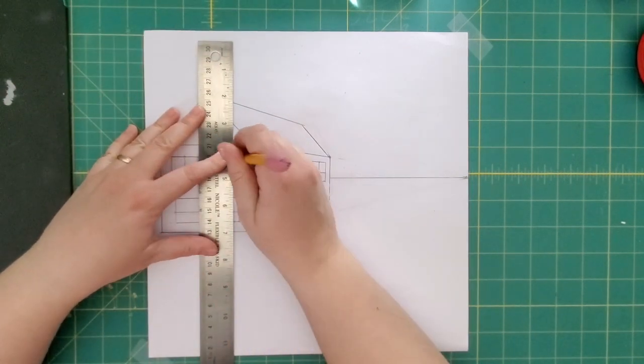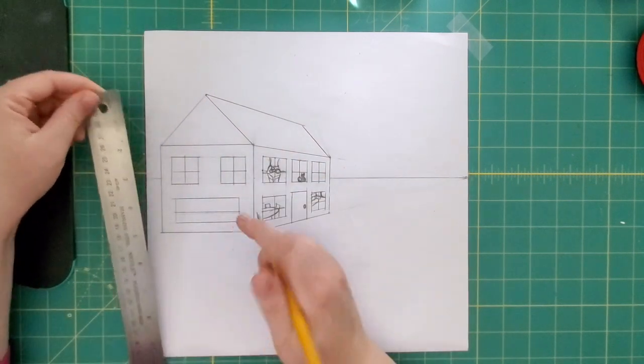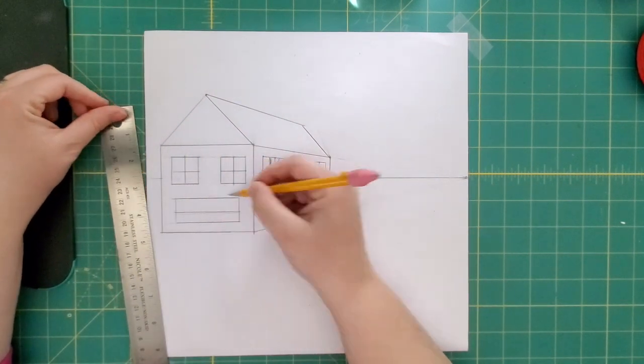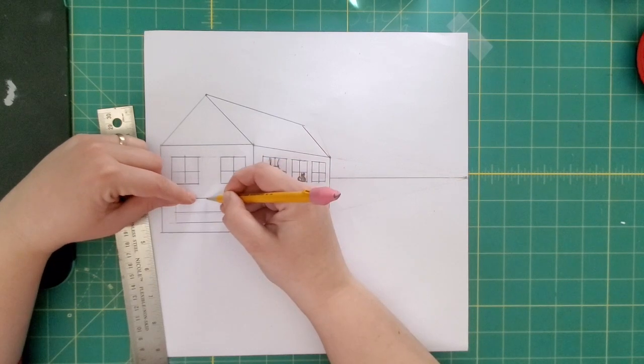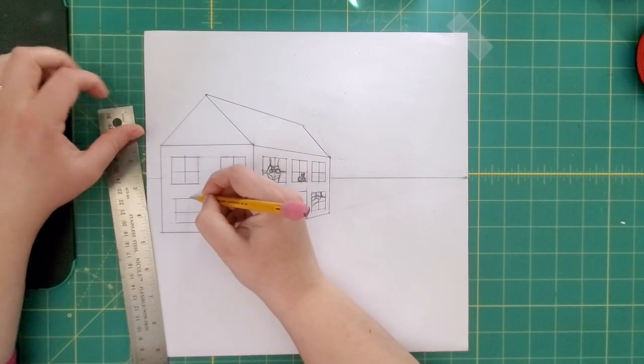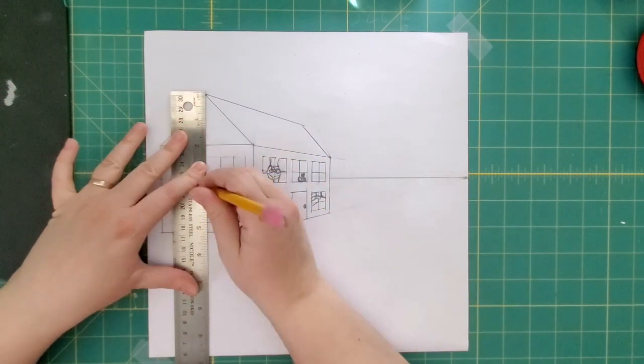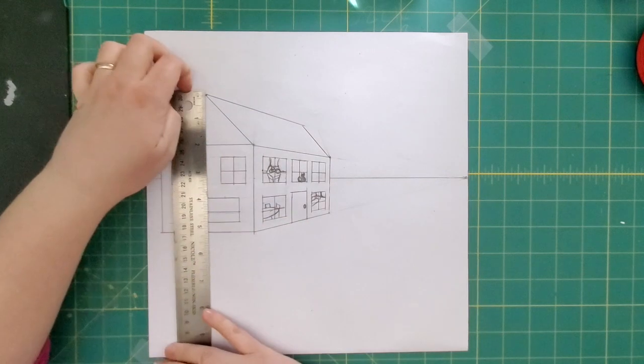And then I end up having a line in a really weird spot. Okay. And then I'm going to add a couple here. So I'm going to find the middle, and then I'm going to put one more in the middle of that too. Yeah, that looks good. And again, if I change my mind, it's in pencil. I can erase it, no biggie.